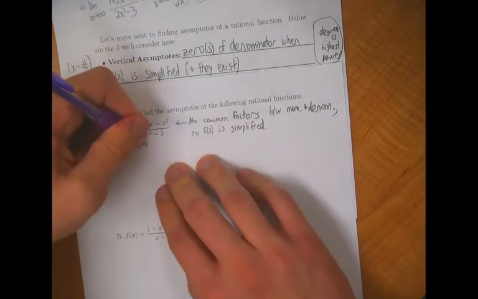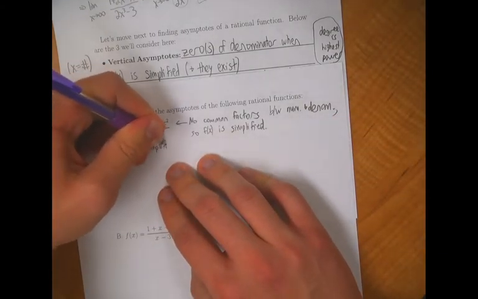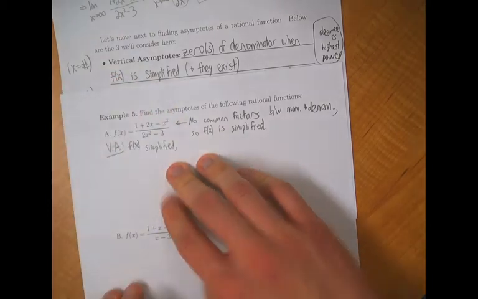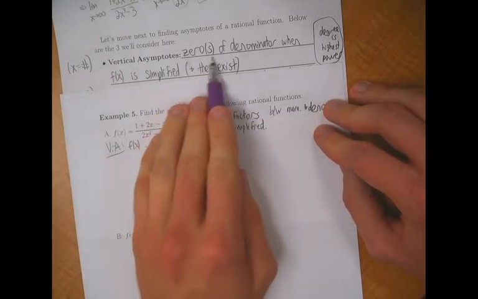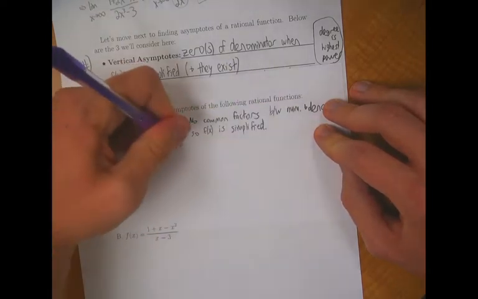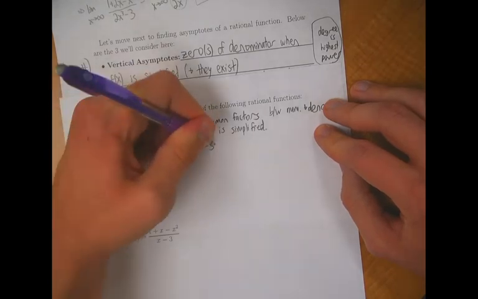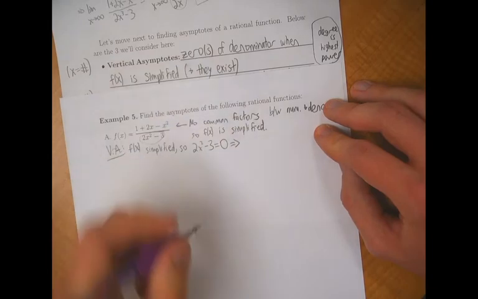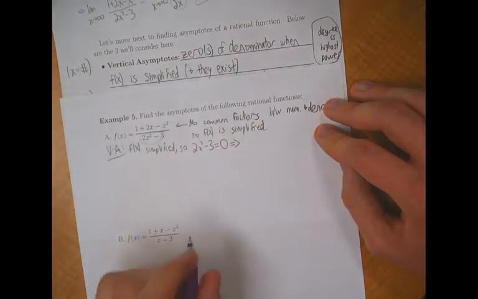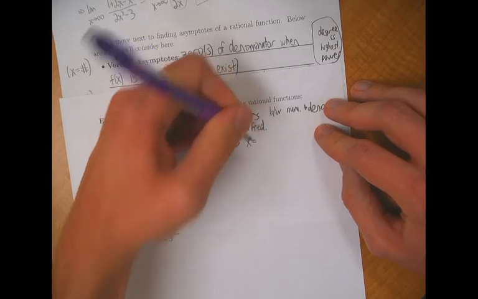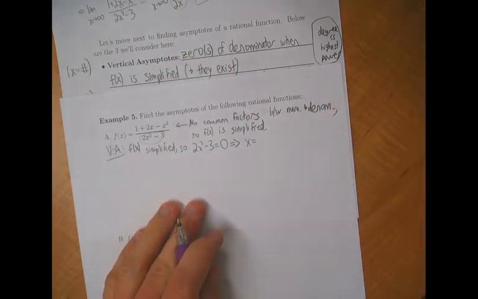So now that f of x is simplified, that just means now we have to focus on the zeros of the denominator. So, taking a look at said denominator, we have 2x squared minus 3. We set that equal to 0. Then what should that tell you about the vertical asymptotes here? We solve for x here. So raise your hand if you can see what the asymptotes would be here.